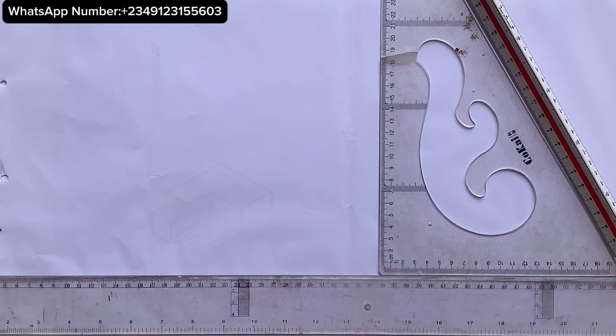For this class, we look at the second aspect of building drawing. Last class, we looked at the concept of plan drawing, which is the first concept to note when it comes to building drawing.